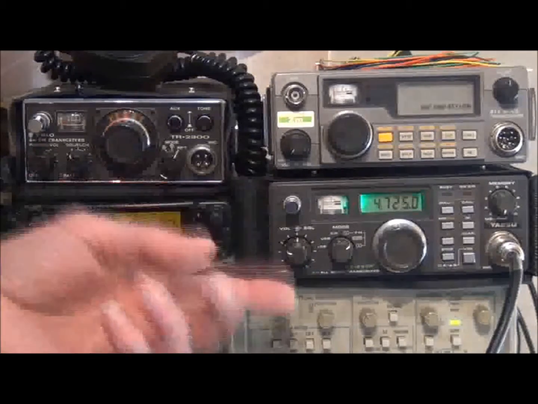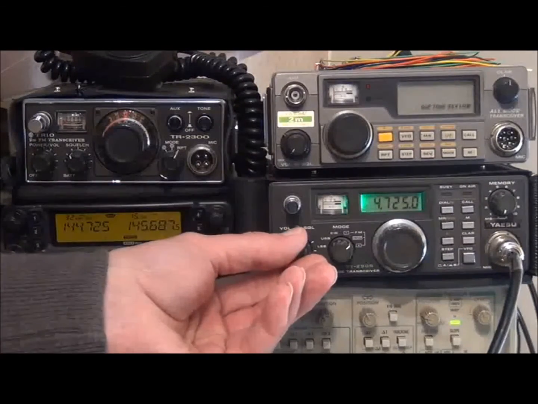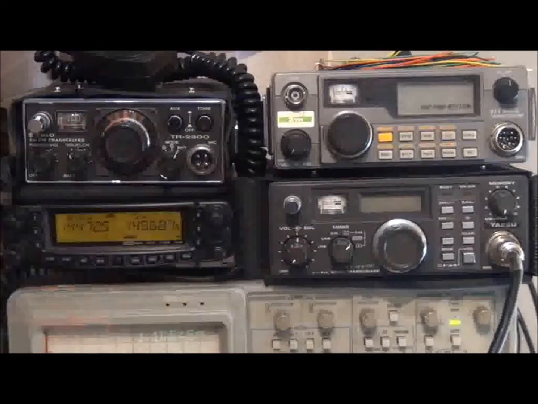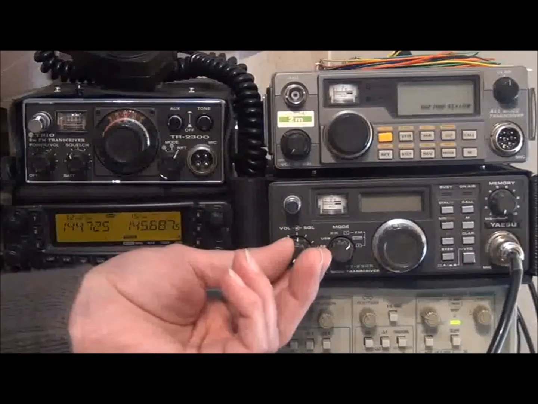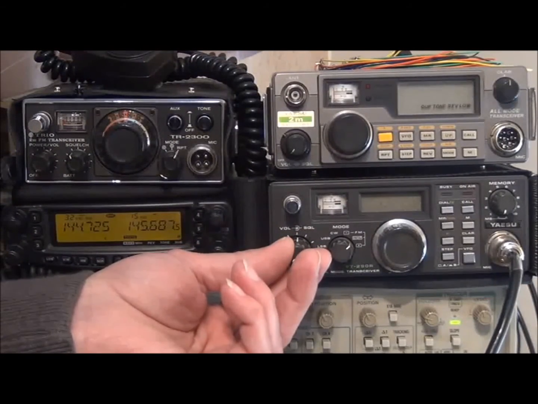So what I'm going to do, just to confirm that the unit actually works, is power it down and then power back up to 94.8 Hz, default.